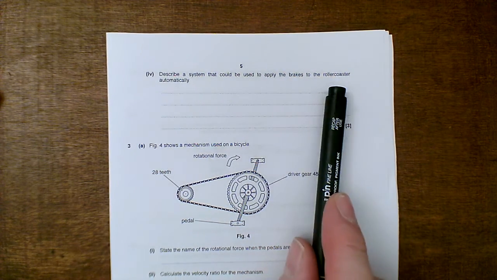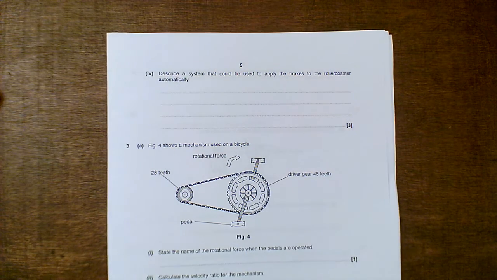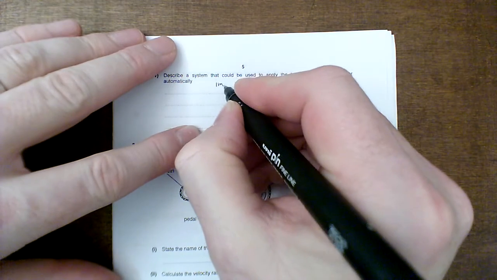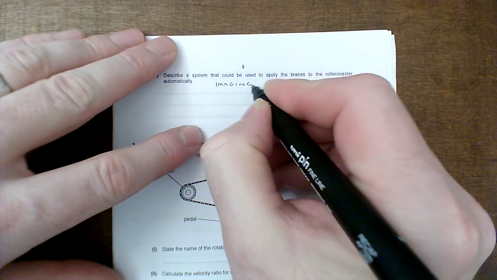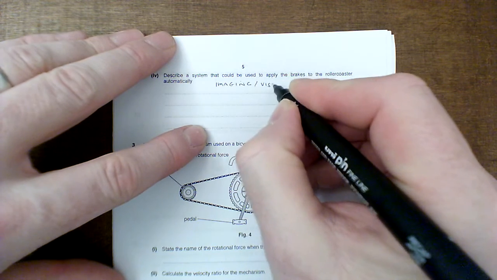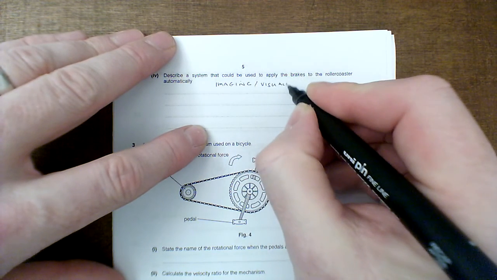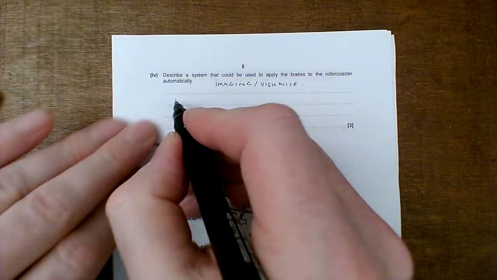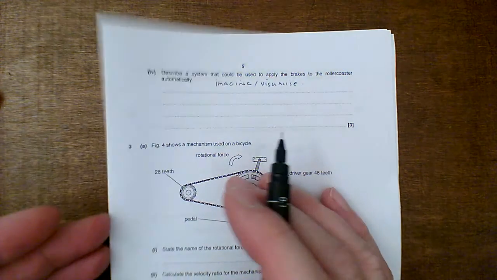Describe a system that could be used to apply the brakes to the roller coaster automatically. Again, we're back to imagine and visualize. Okay, you've seen the piston.